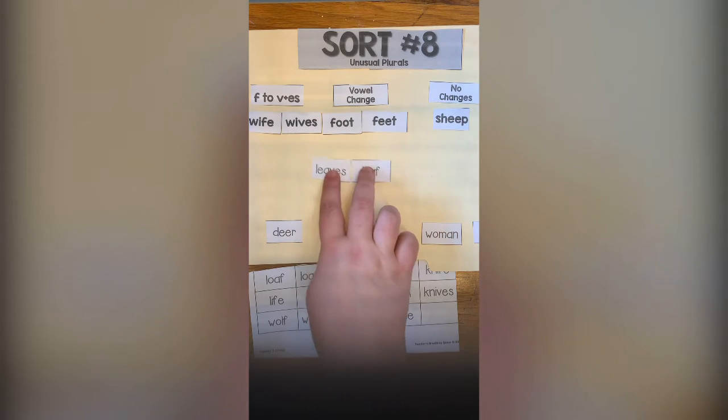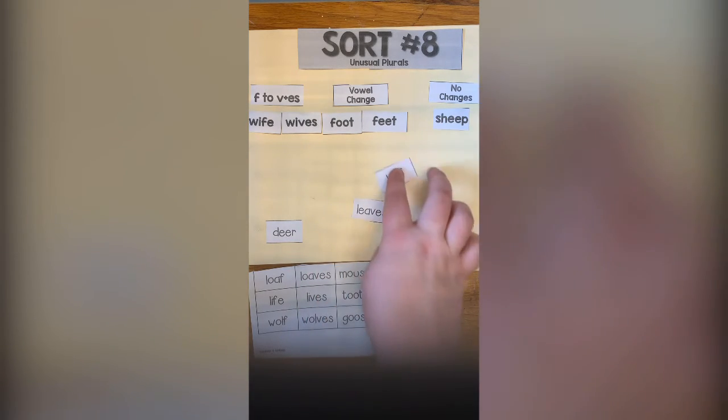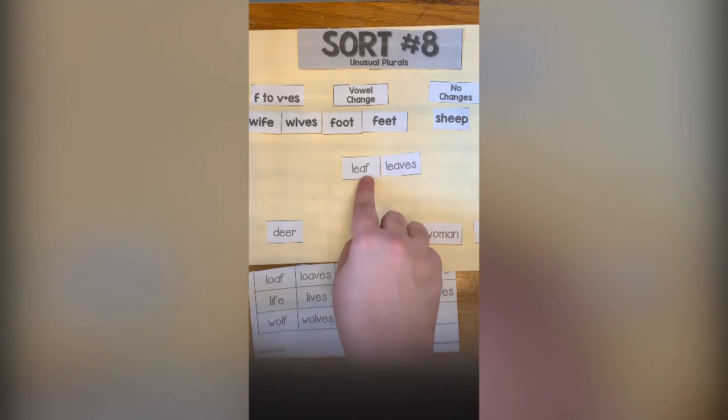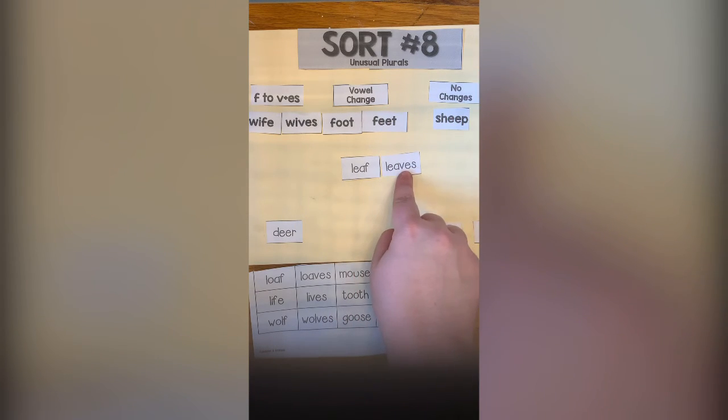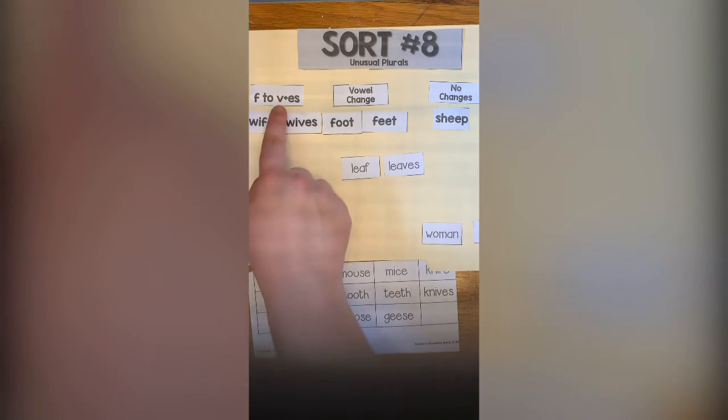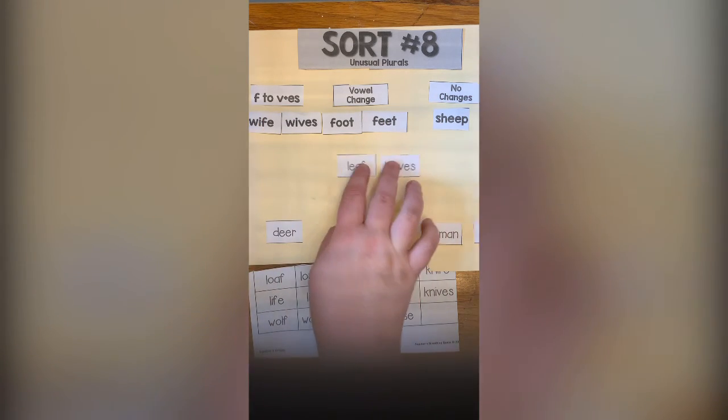Next, we'll take a look at leaves and leaf. So the singular one is called a leaf with an F. Multiple or plural of them are called leaves with a V. So we had to change the F to V and add ES. That fits this rule.